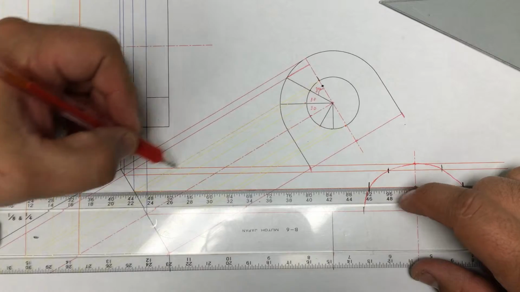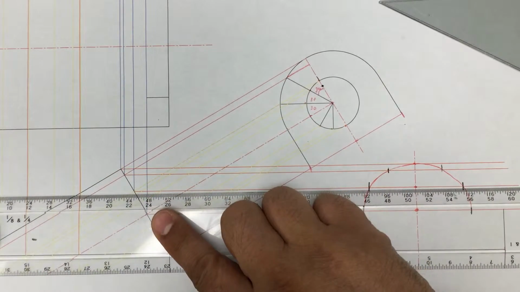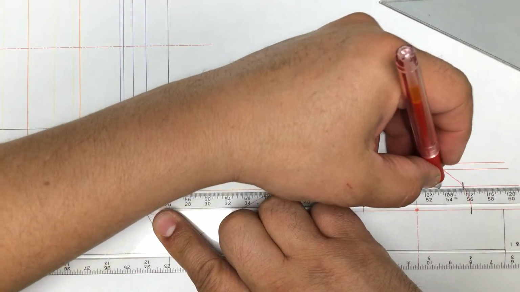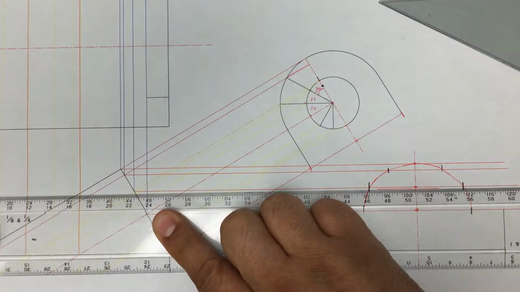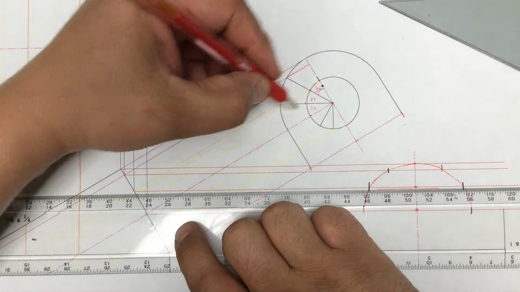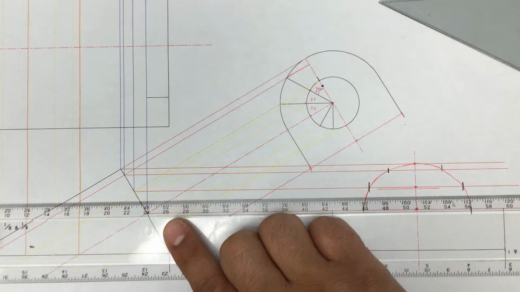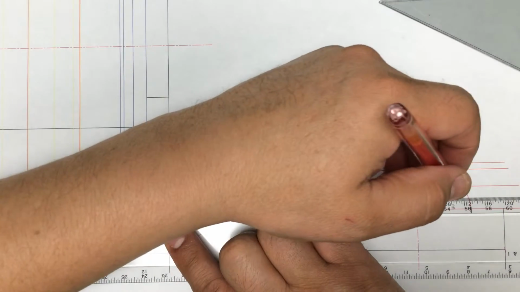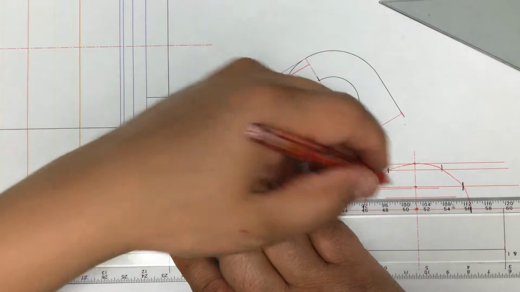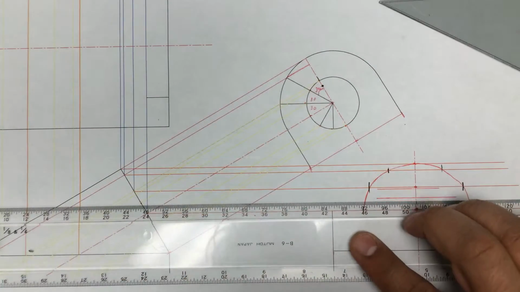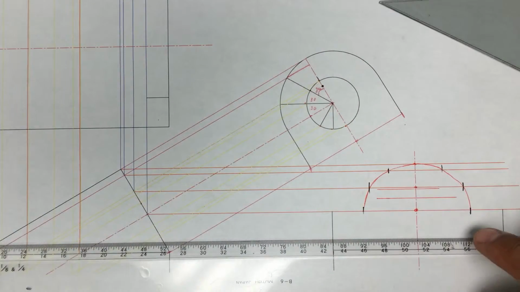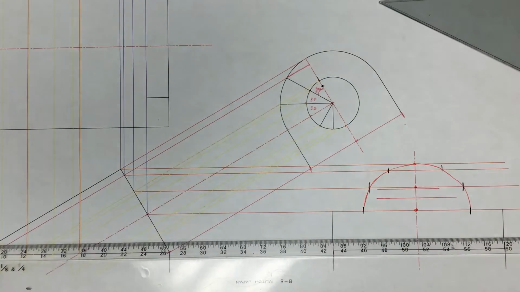So this 30-degree line goes up to here. I bring it over. The next one, it's here, from here to here, up to this point. We bring that across. And then your center line. So that's going to be pretty much the same on both sides.